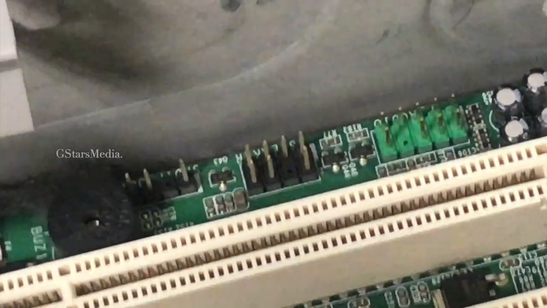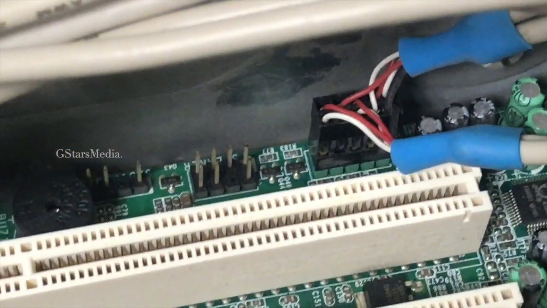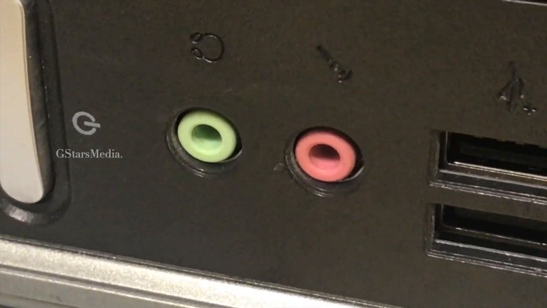USB headers. USB headers are connectors that allow additional USB ports to be added to the system. These are often found on the motherboard and are used to connect front panel USB ports on the computer case.